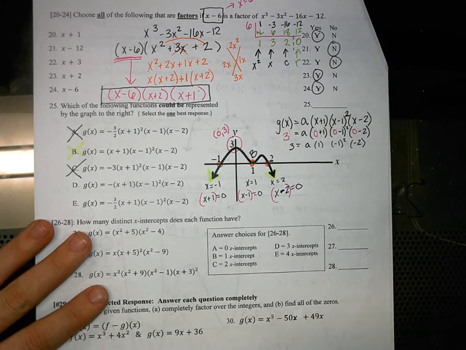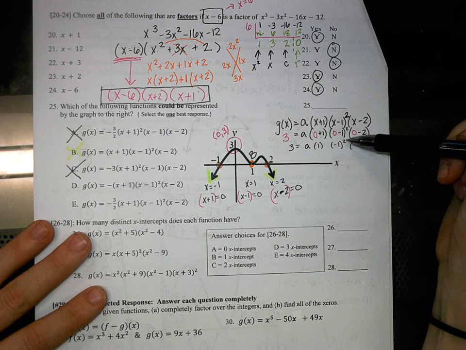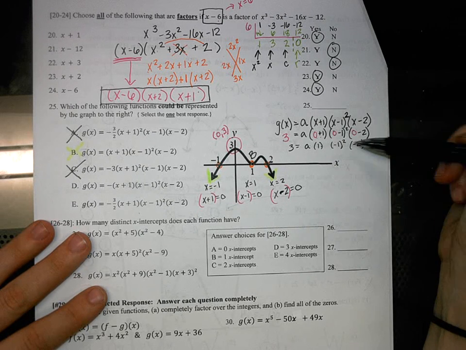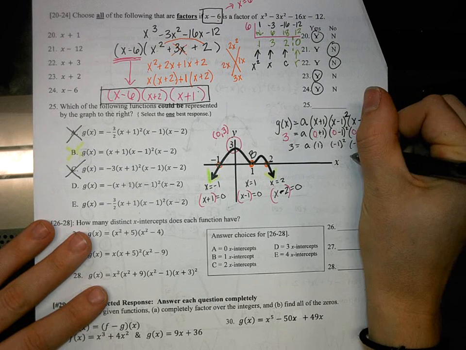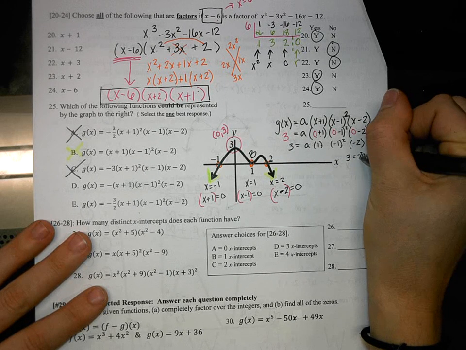Since these are all in parentheses, that means I'm going to multiply them together, but I'm going to do the exponent first. So negative 1 squared is positive 1. 1 times negative 2 is negative 2. Negative 2 times a is negative 2a.